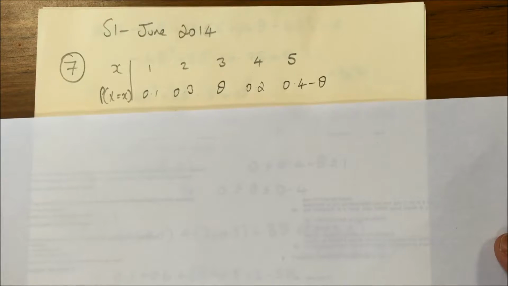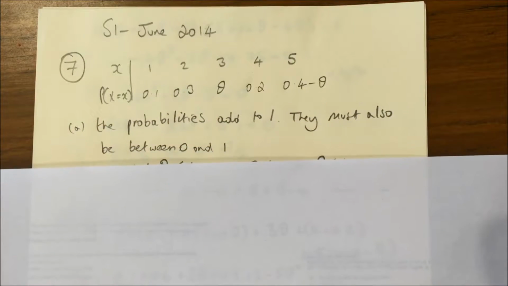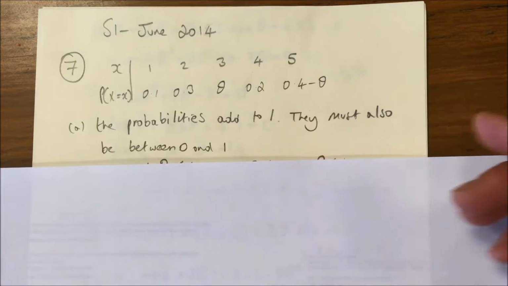S1, June 2014, question 7. Okay, so this is quite an algebraic question for S1. We're given the table with our values and theta is appearing in the table as a probability. We know the probabilities add up to 1, but the thetas just cancel anyway.